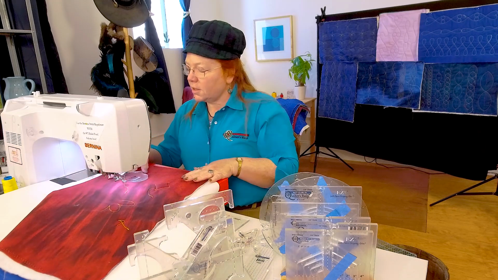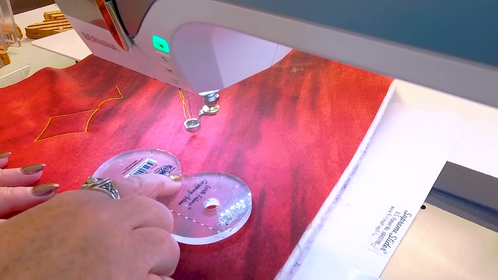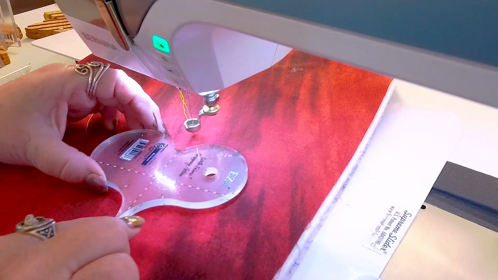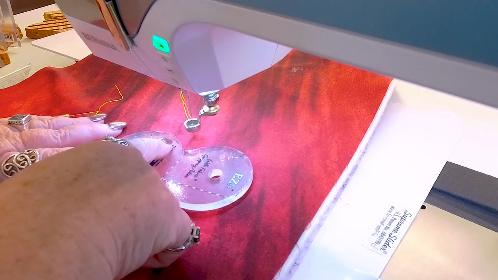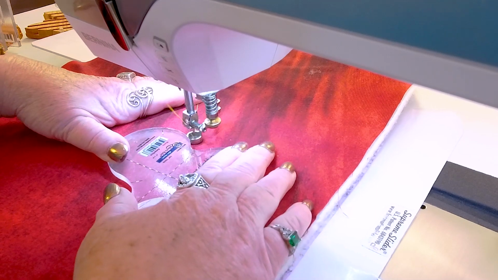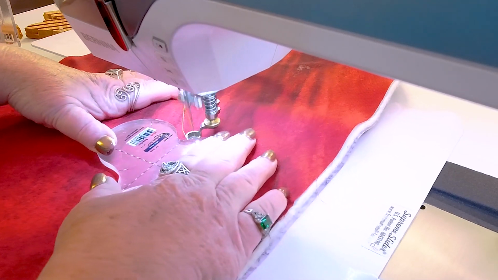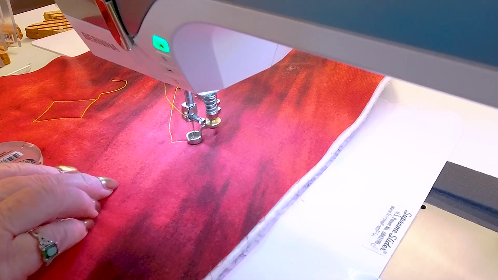A heart is supposed to have a point at the tip and the valley. So if I go around this one, you already know I'm going to get a rounded edge. But I'll get a point up here. Let me show you. A point. I'm coming to a stop and I'm changing a direction. That's how I'm getting a point.